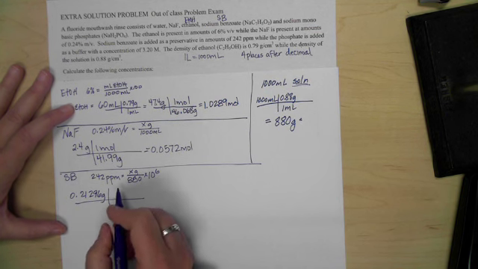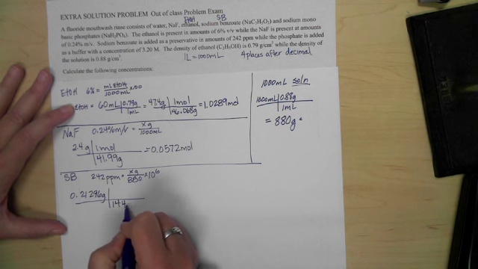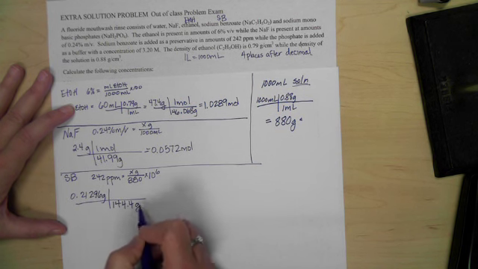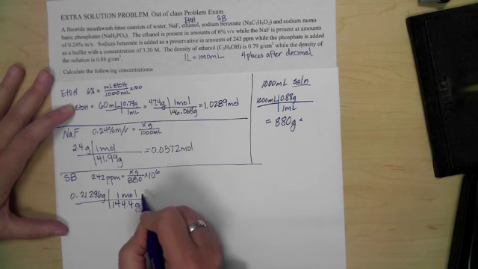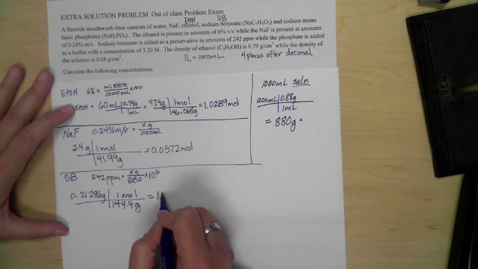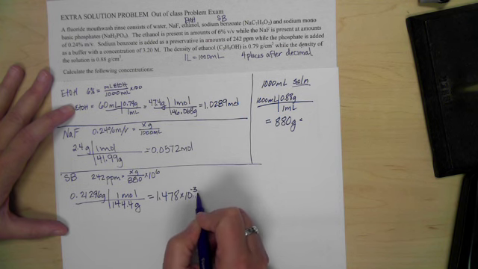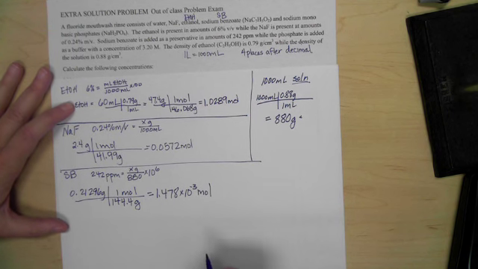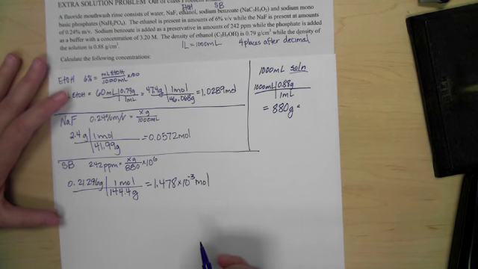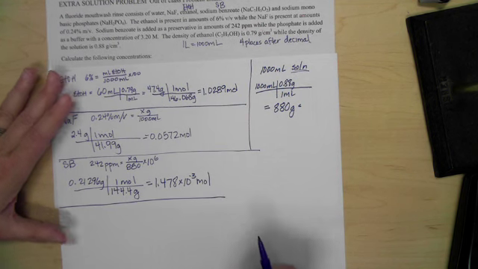Again, we need the molecular weight, which is 144.4 grams per 1 mole. That gives us 1.478 times 10 to the minus 3 moles. Again, this is not a liquid, so we don't need a volume, so we're done here.